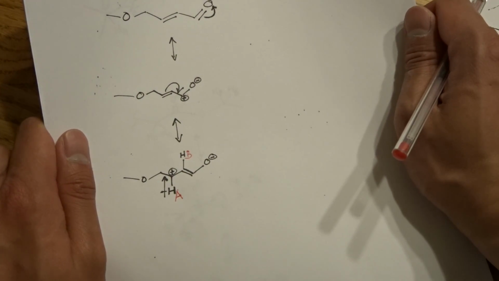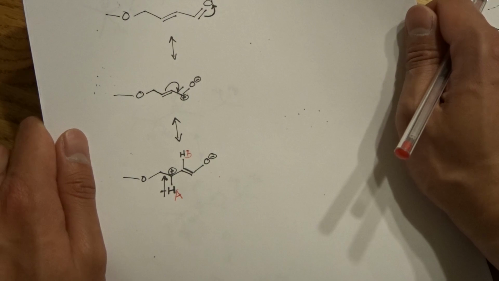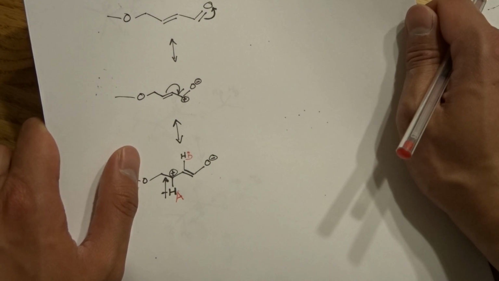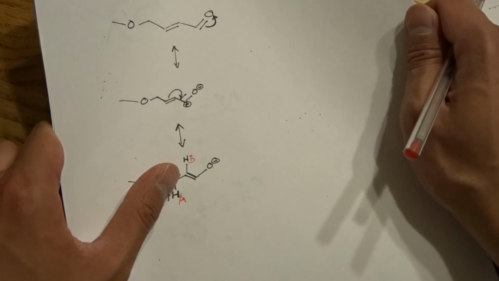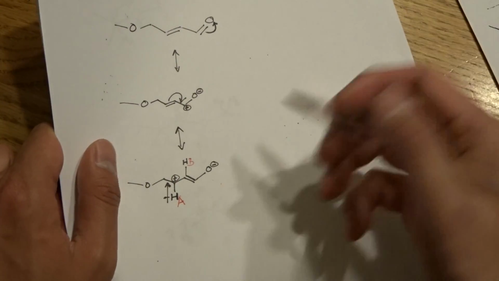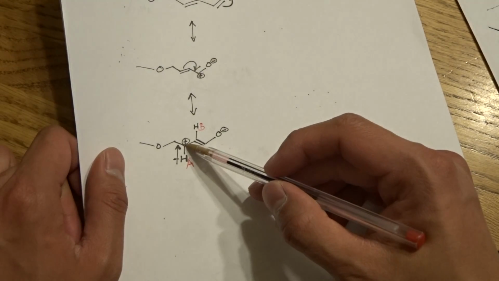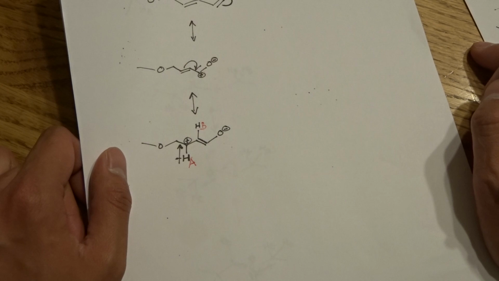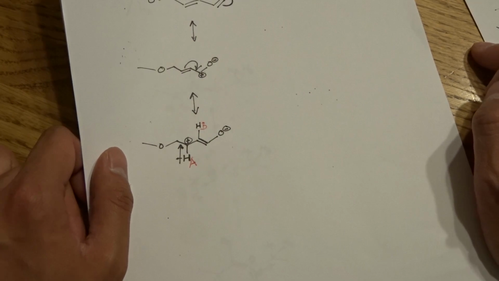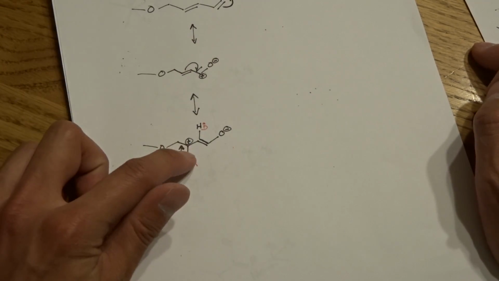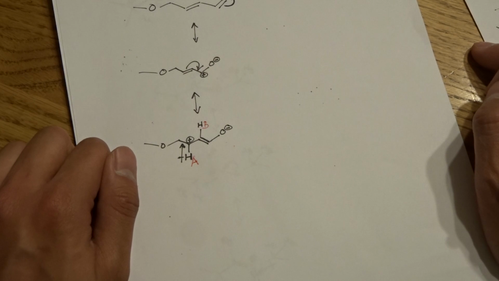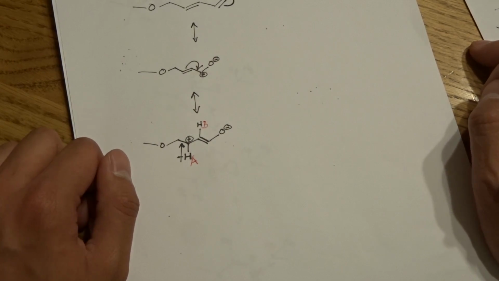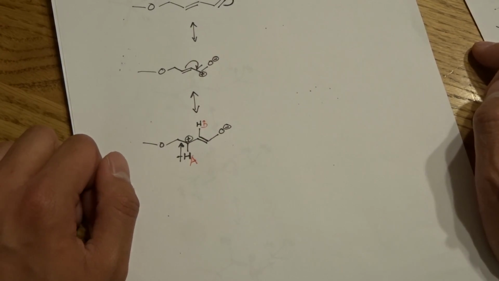Well, 6 bonds, I should say. What am I saying? 3 bonds. I am so sorry. Right. So, practice your formal charge. Okay. Carbon has 4 valence electrons, but right now it only has 3 bonds. So 4 minus 3 is 1. So it's holding the +1 charge.